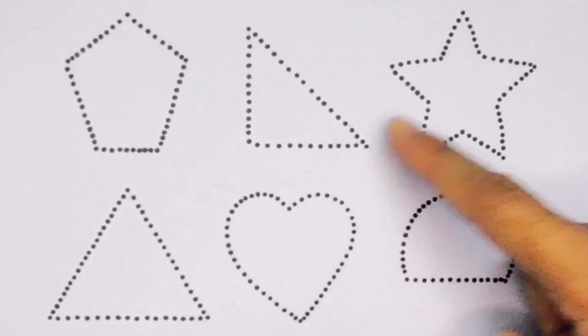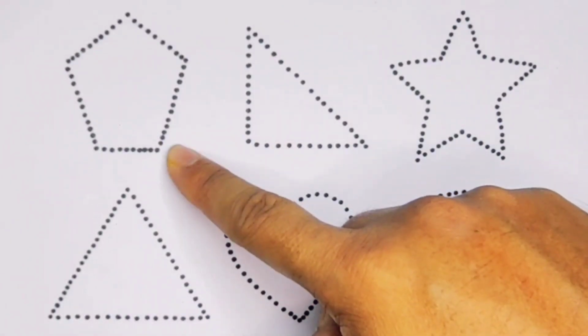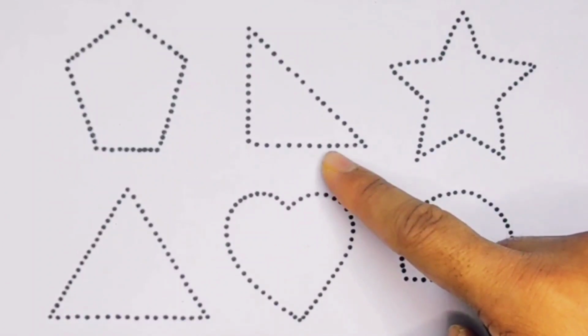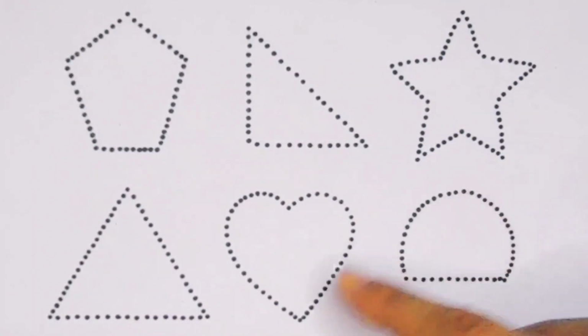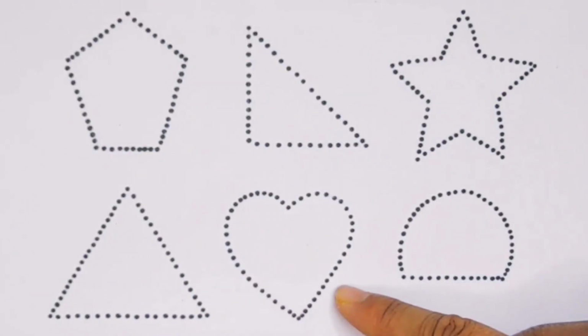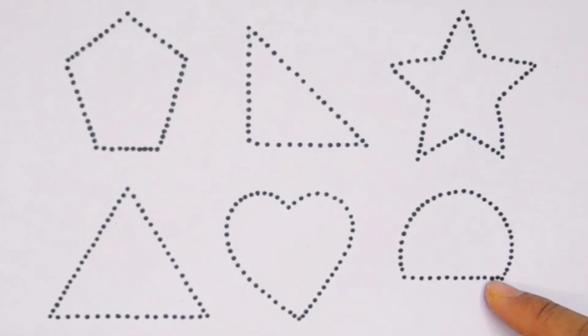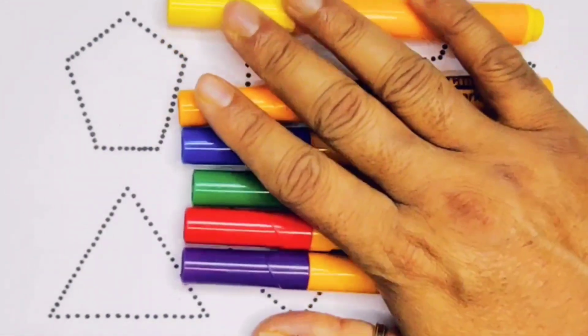Today we are going to learn the 2D shapes. Pentagon, right triangle, star, triangle, heart and semicircle. First we are going to know the color's name.